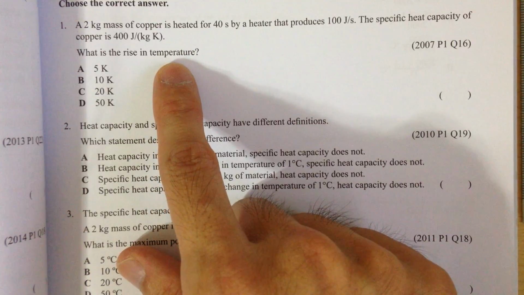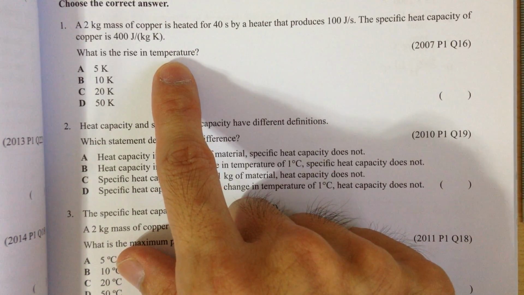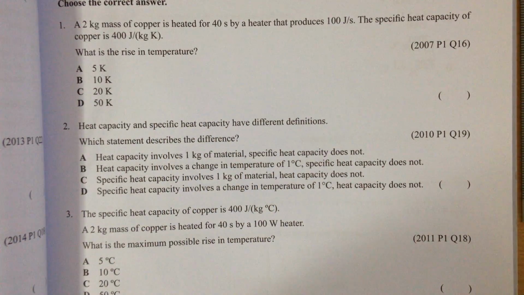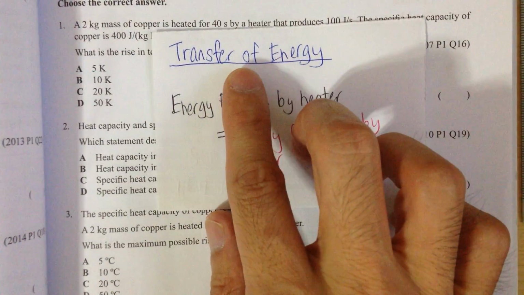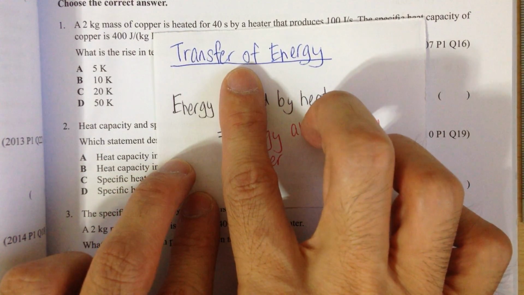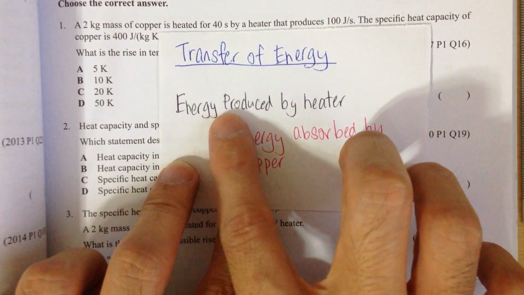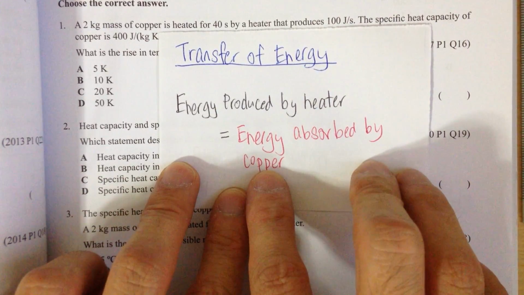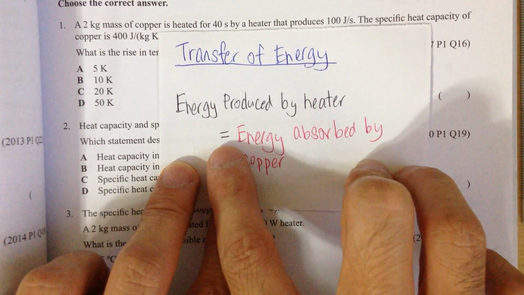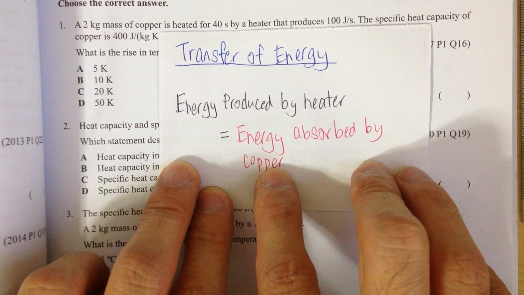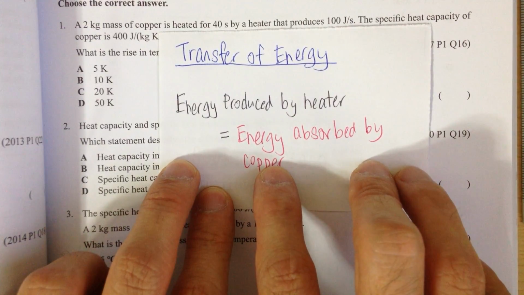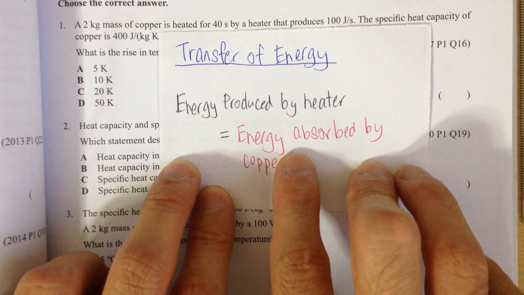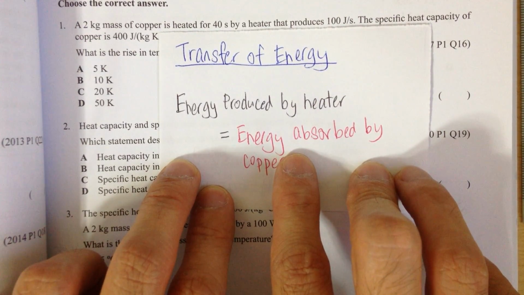Obviously we know that this question is from the thermal properties of matter, so we will need to apply the concept of thermal properties. But on top of that, we also need to know that there's a transfer of thermal energy happening between two entities. The first entity is the energy that is produced by the heater that is being transferred to the copper. So the energy produced by the heater is equal to the energy absorbed by the copper. This equation also tells you that energy is transferred perfectly without any loss. So it's a concept on the principle of conservation of energy also.